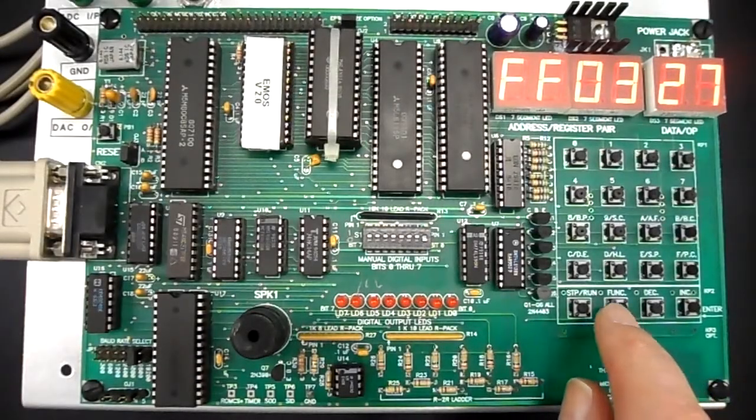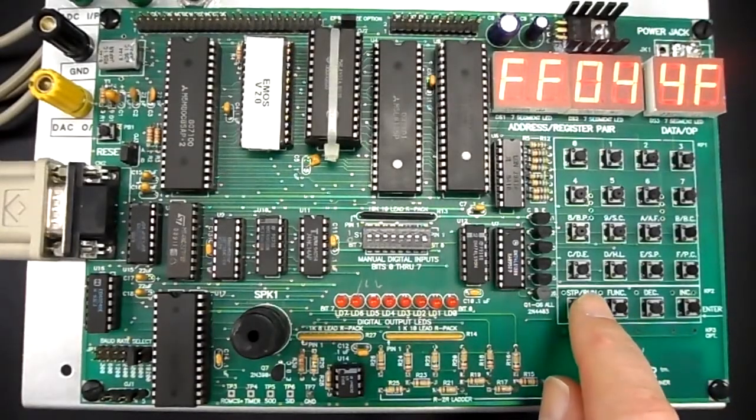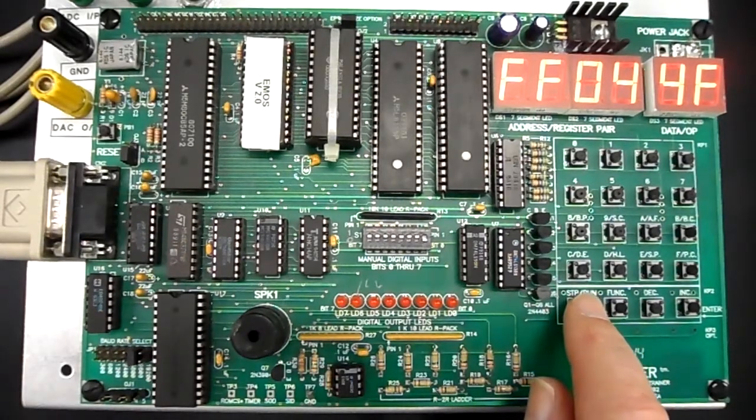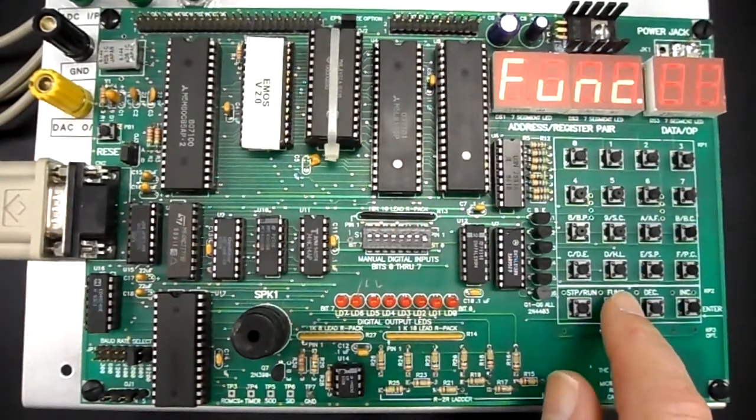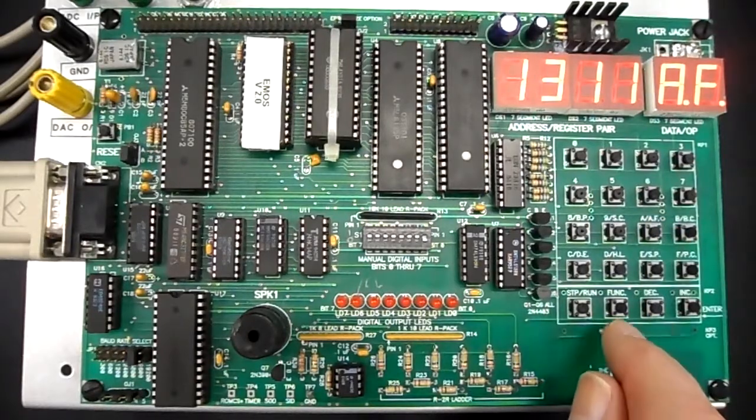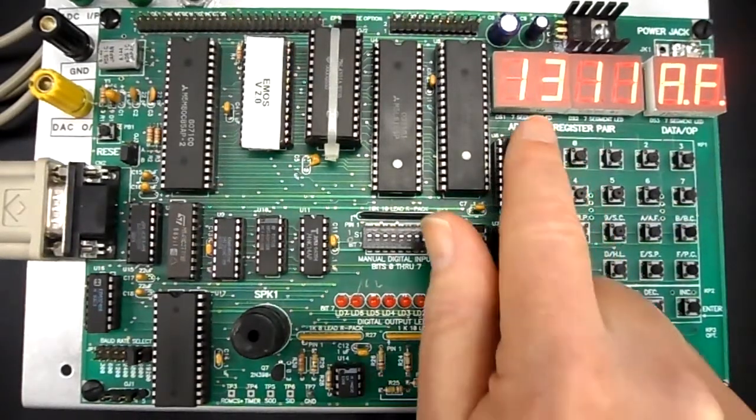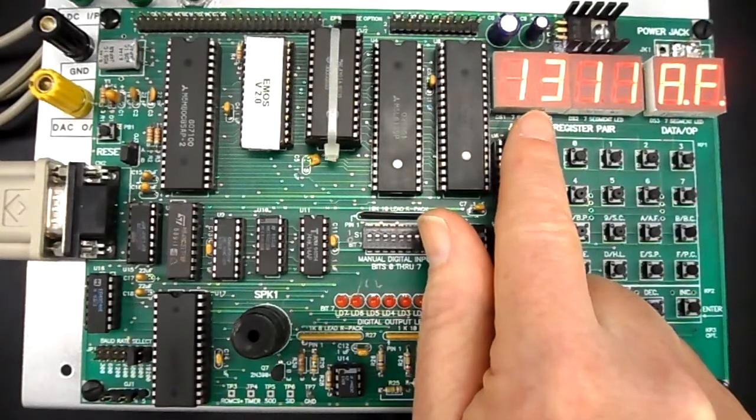So at FF03, I'm going to do a step. And this did the DAA instruction. So let's take a look at the A register, function A. And we can now see that the A register contains 1, 3.